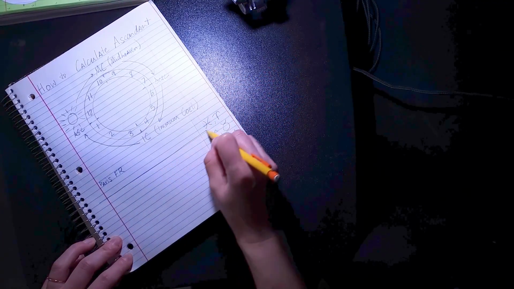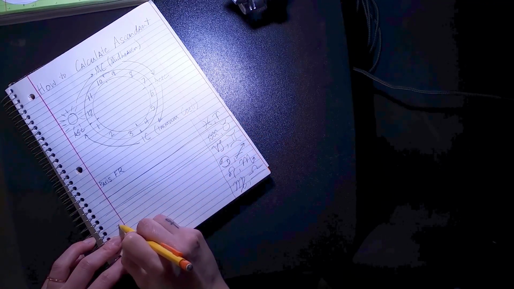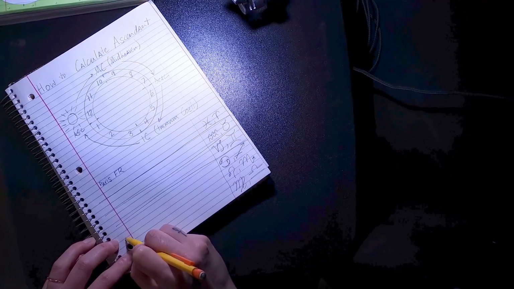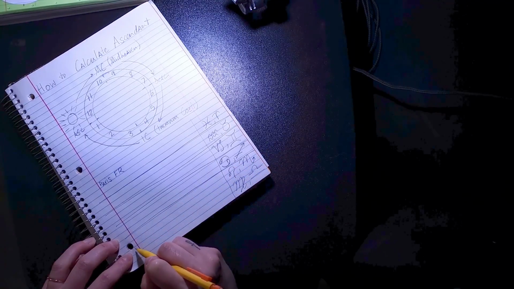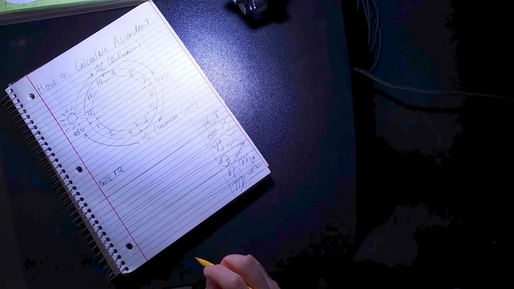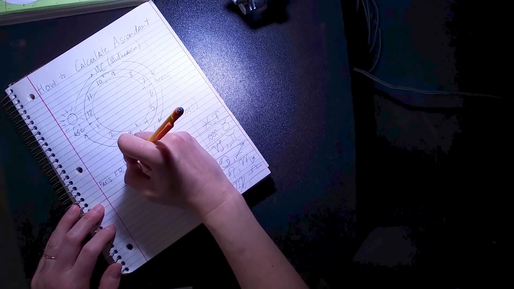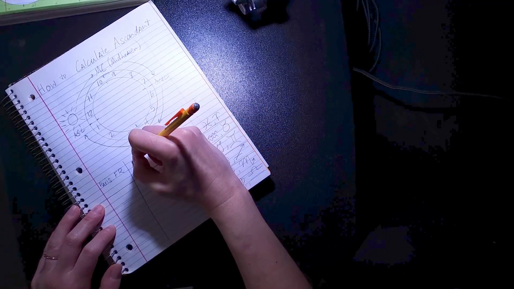So they're paired: Pisces and Aries, Aquarius and Taurus, Capricorn and Gemini, Cancer and Sagittarius, Leo and Scorpio, and finally Virgo and Libra.